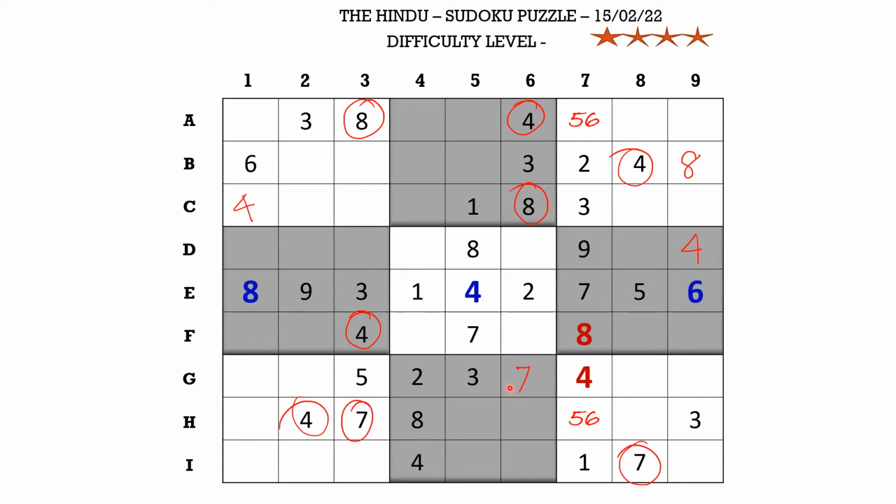There is a 1 in 5th column which blocks these two cells. There is 1 here which blocks this cell. So 1 goes in H6. With all this done, let us try to fill the G row.